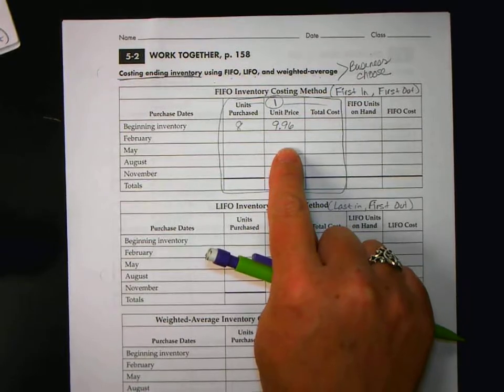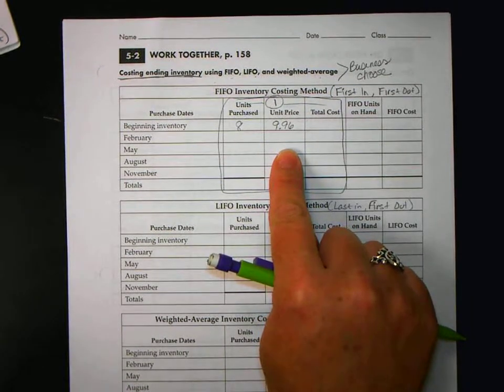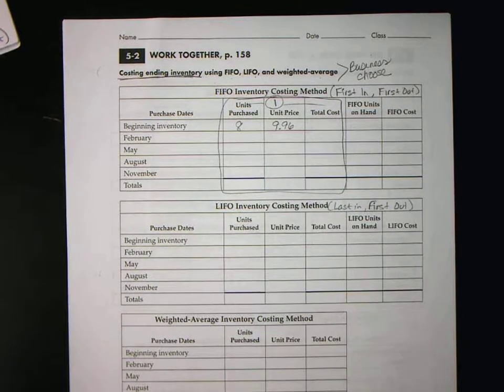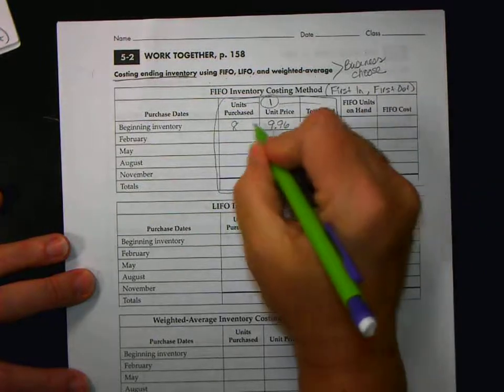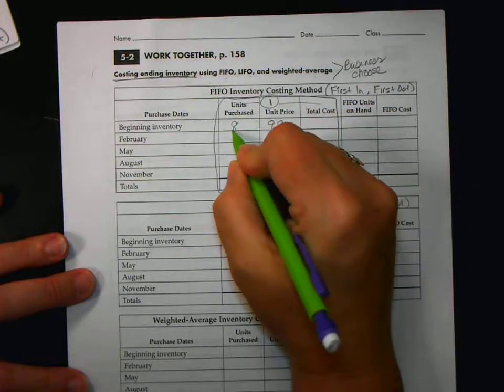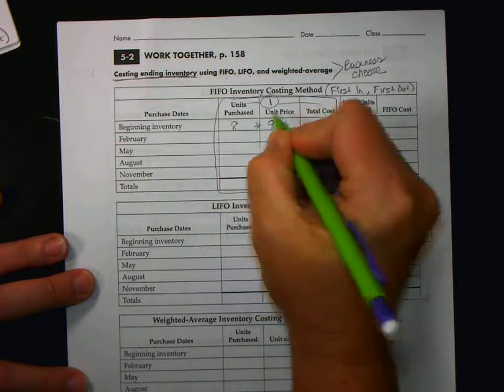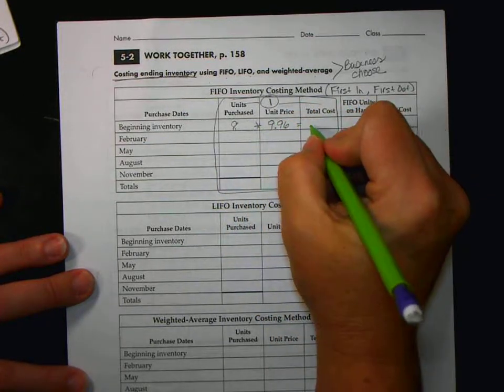Then in February we go to order some more, well, they've changed the price on us. Okay? It's not going to be the same price every time. Okay, our vendors are going to change the price all the time. All right, so just multiplying units purchased times unit price, and that will equal our total cost.